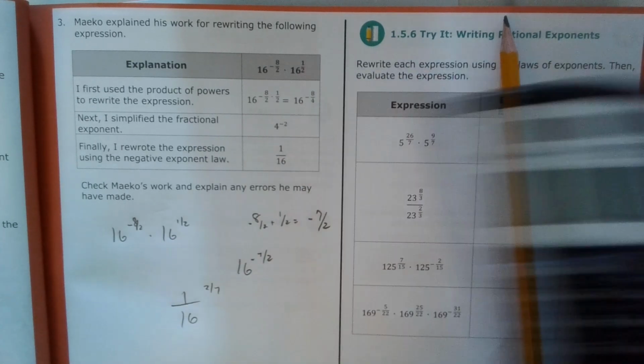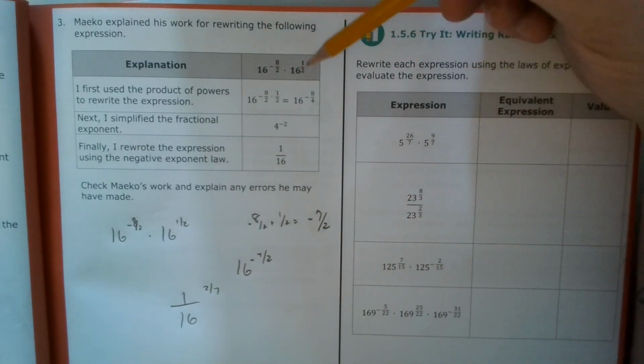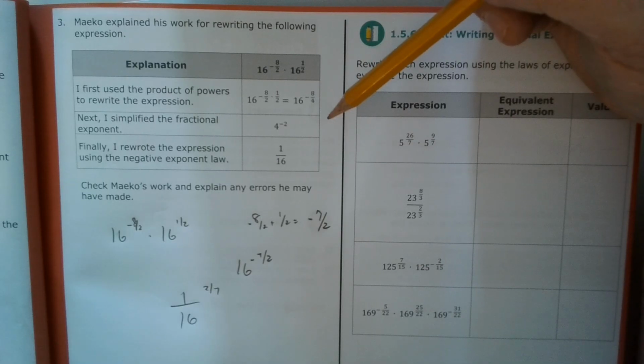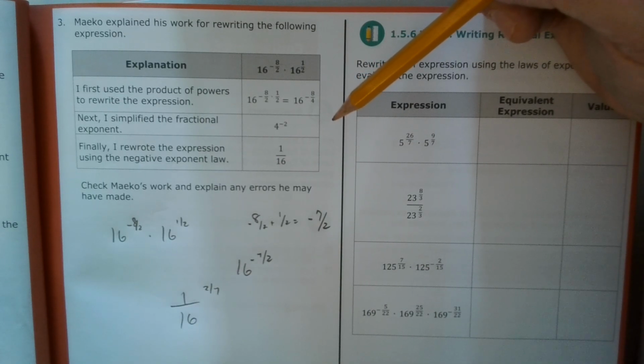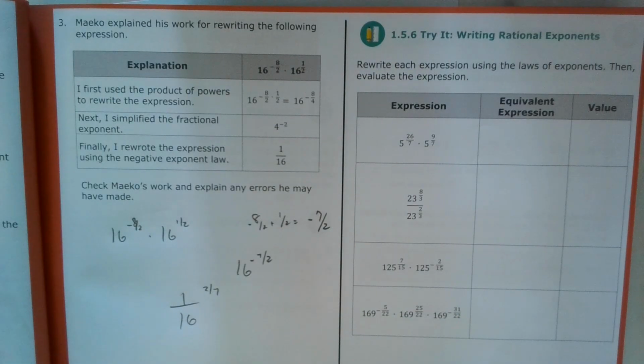All right. So we're not right there. Let me see here. Yeah, he multiplied those. We wouldn't do that. Let's see. Hang on one second. Pause this just a second.